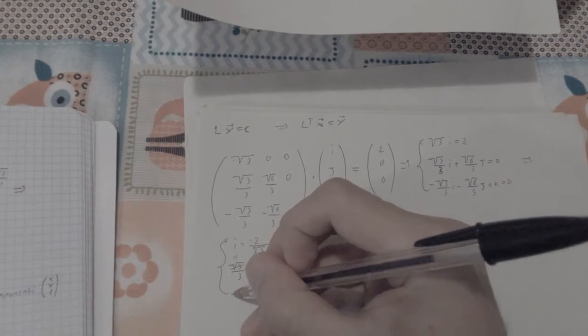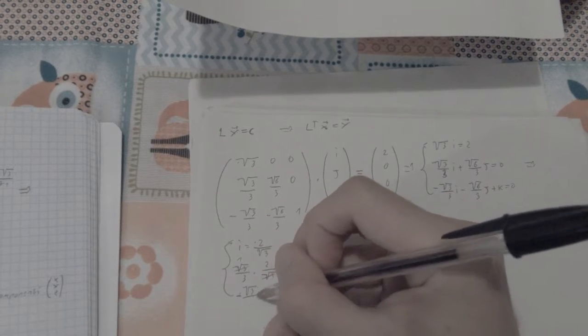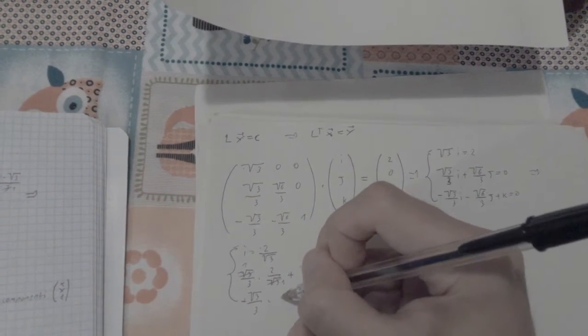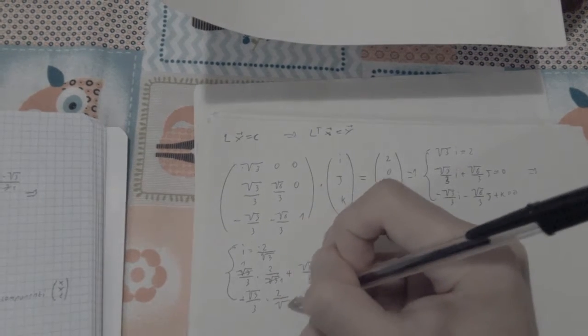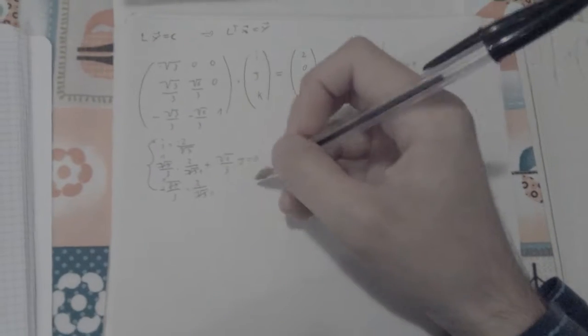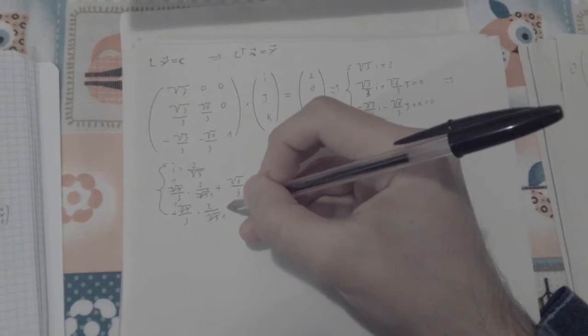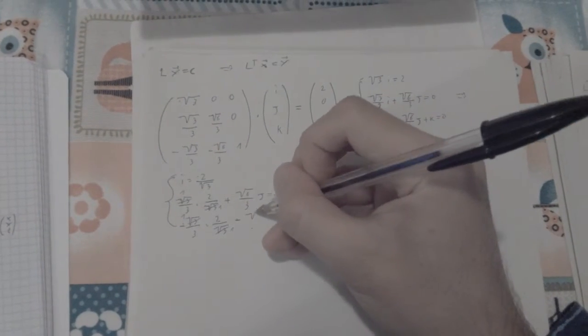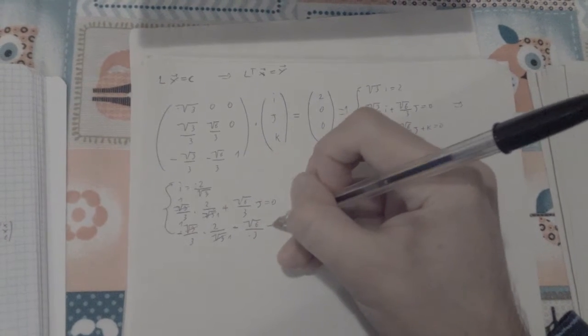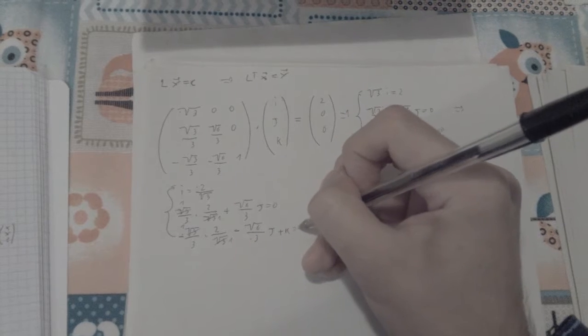And then we have negative square root of 3 over 3 times 2 over square root of 3. Once again, we're lucky, those two guys simplify. And we have minus square root of 6 over 3 j plus k equal to 0.